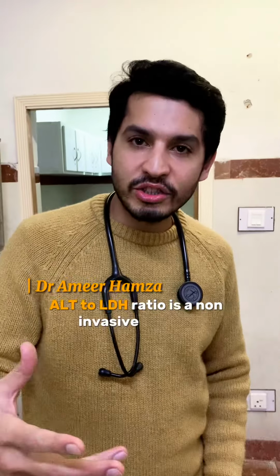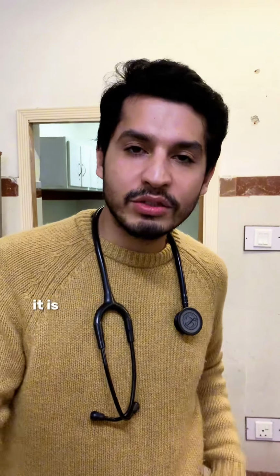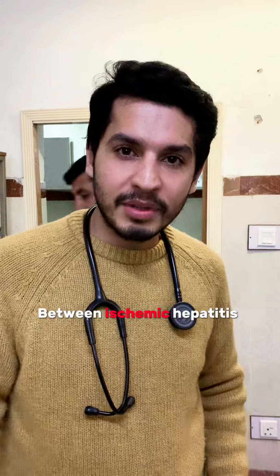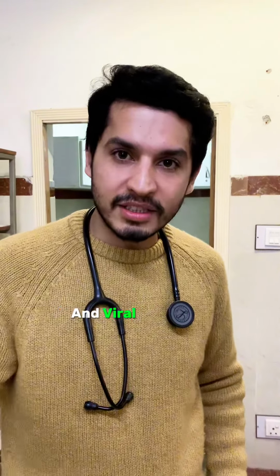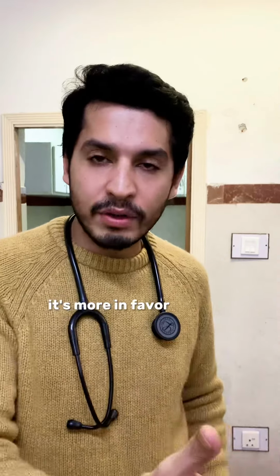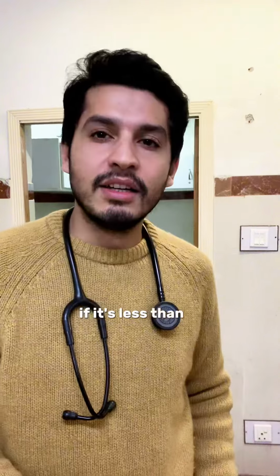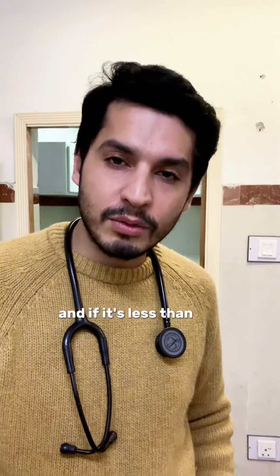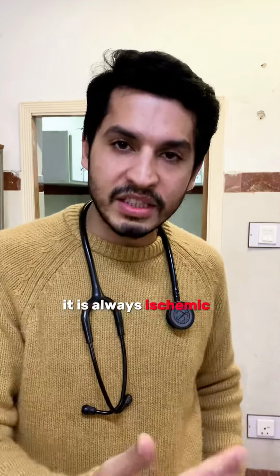ALT to LDH ratio is a non-invasive test, used to differentiate between ischemic hepatitis, typhoid hepatitis, and viral hepatitis. If it's more than 9, it's more in favor of viral hepatitis. If it's less than 9, it's in favor of typhoid hepatitis. And if it's less than 1.5, it is always ischemic hepatitis.